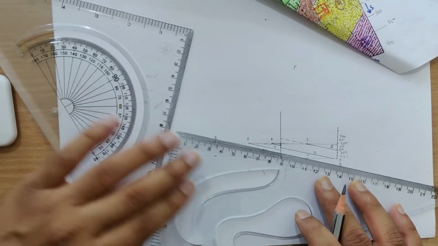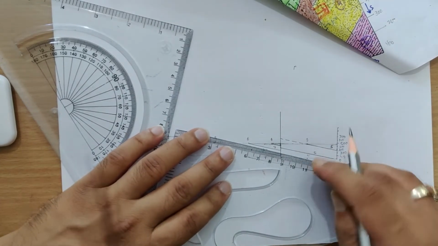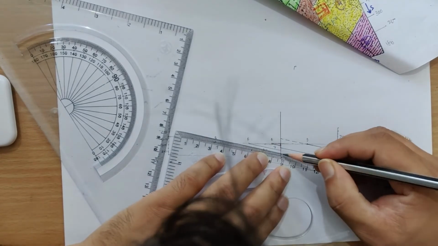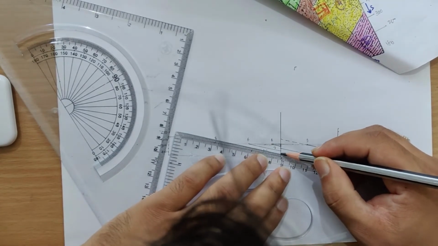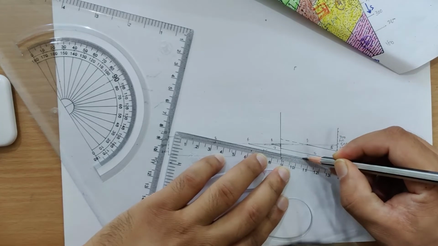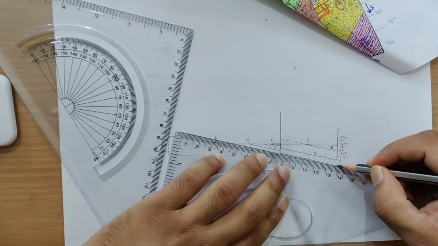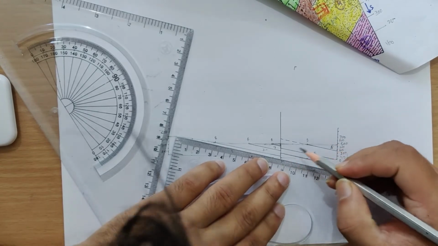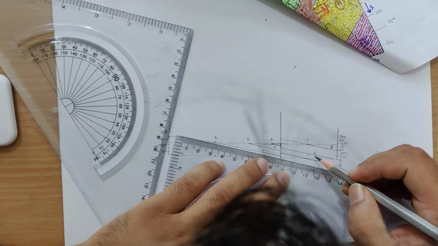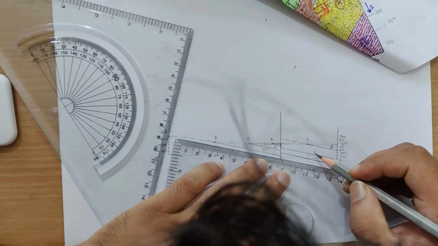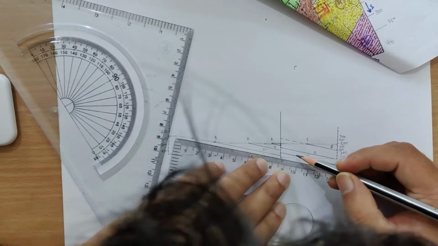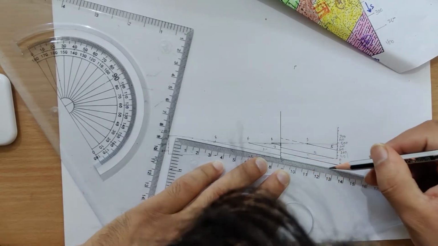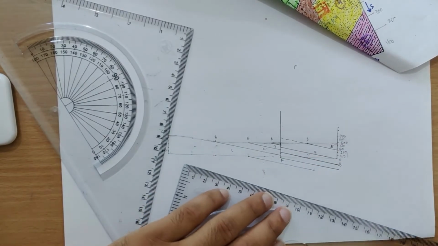Then we can measure the thickness of this bed, so this is roughly 200. We can draw this bed again parallel to this one. You can extend it and then this bed. So now we have all the beds.